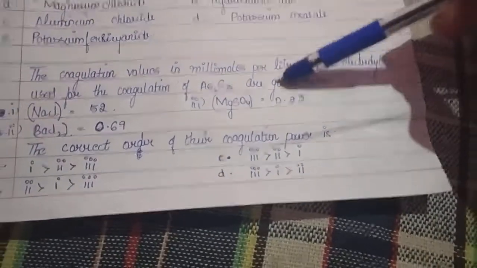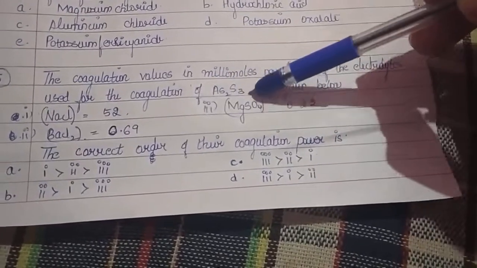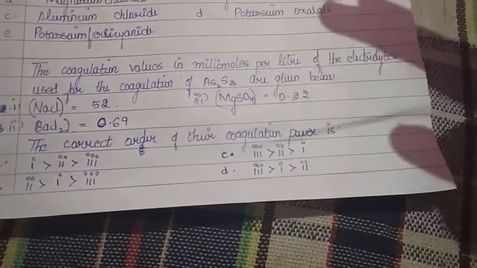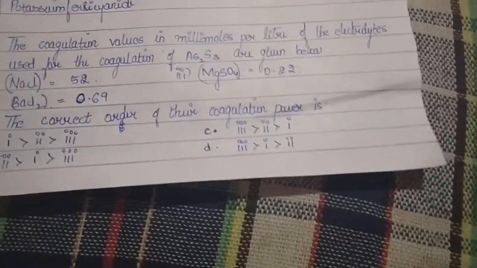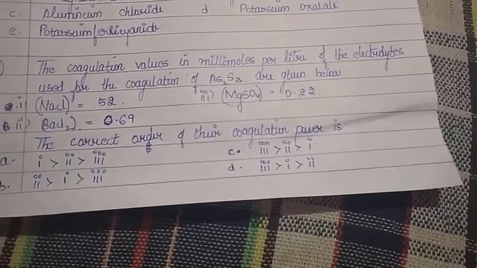It is the minimum concentration of your electrolyte required to cause the coagulation of your arsenic sulfide in 2 hours. Now you are getting the relationship. Why is coagulative power inversely proportional to coagulative value?